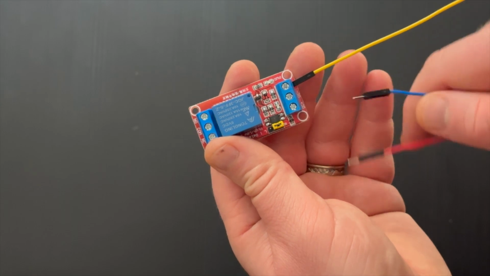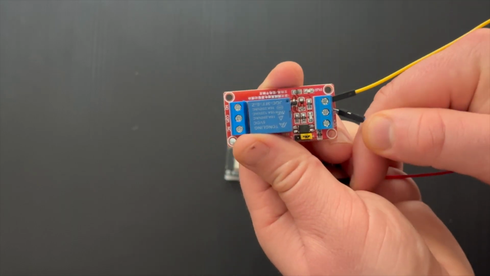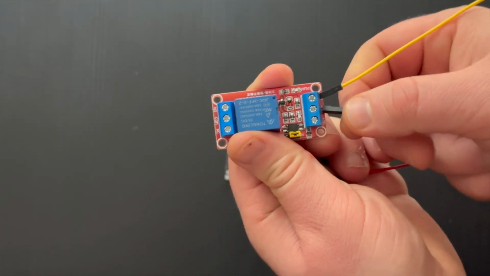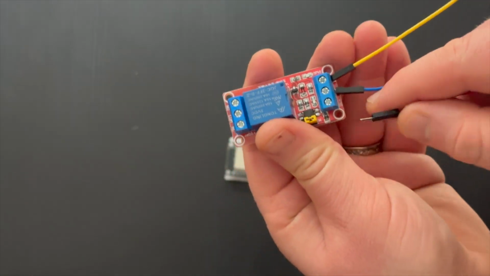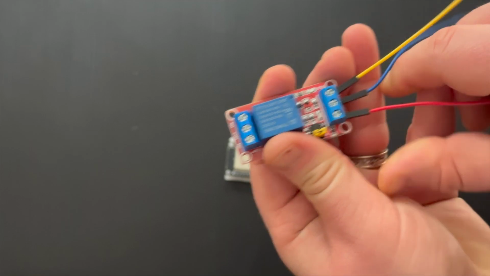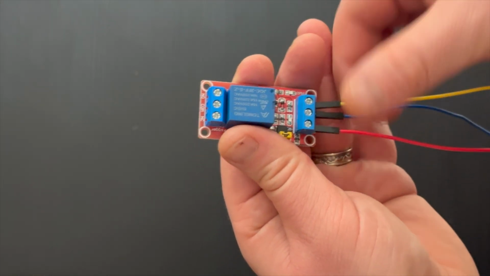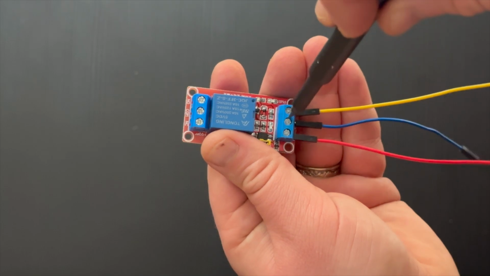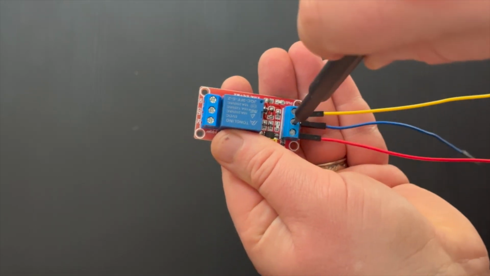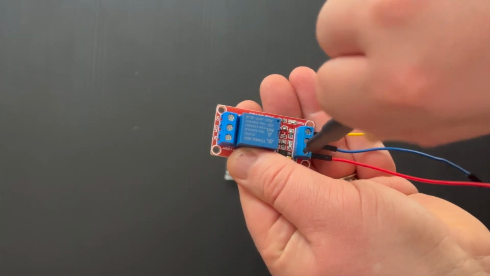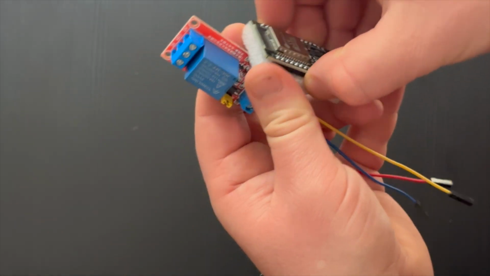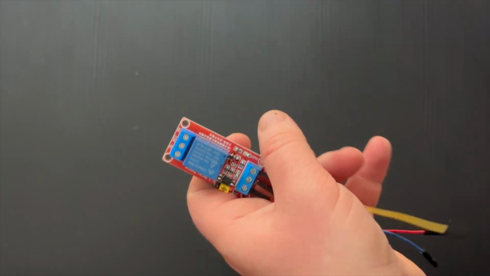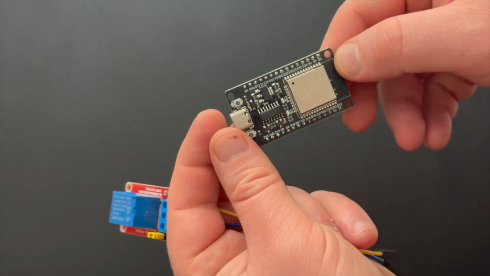So let's connect blue to minus and red to plus. And screw it tight. And that's it, we are ready to connect our ESP module to this relay.